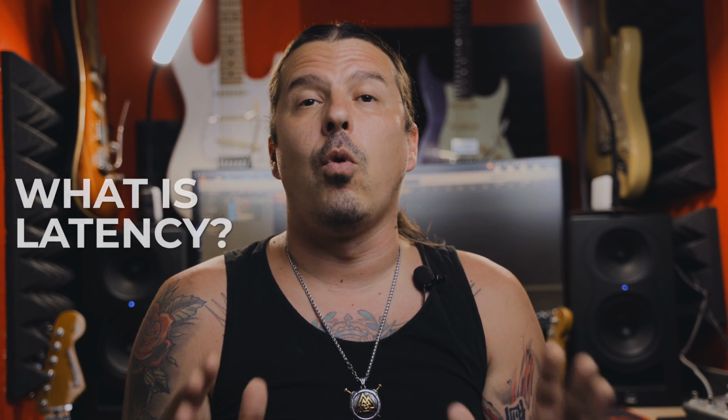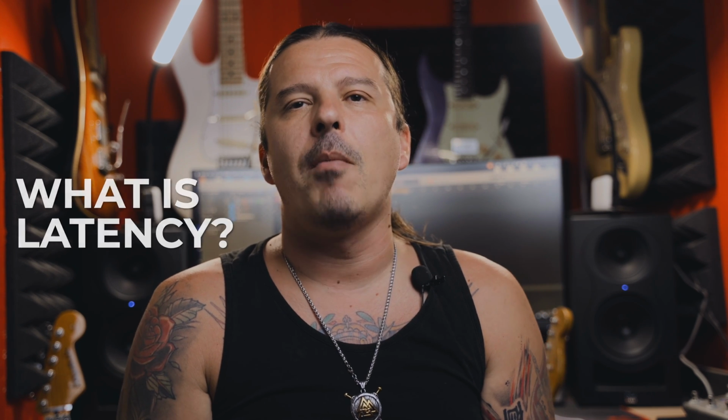And now we get to latency. It's something a lot of people are still scared of when using digital gear, but it's really not a matter for concern. So, first, what's latency? It's simply the amount of time that passes between the sound being generated and perceived by your brain. So basically, it's a delay.